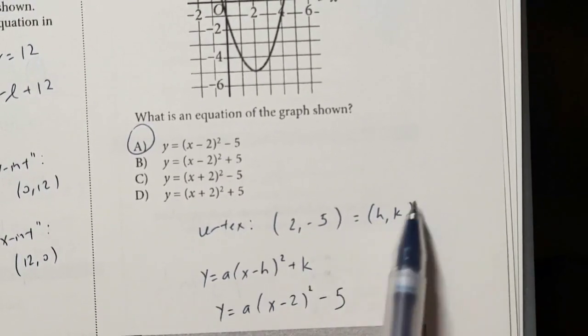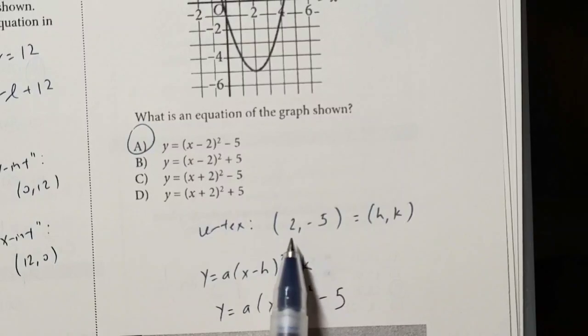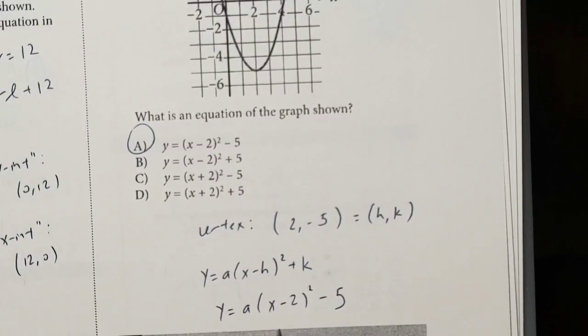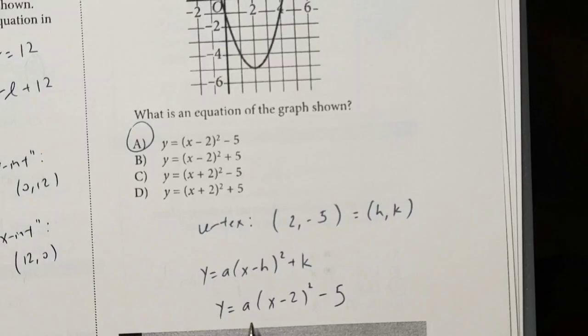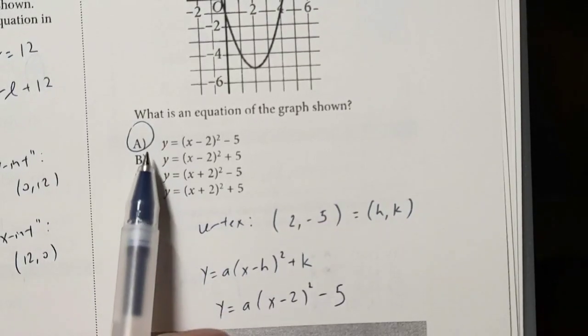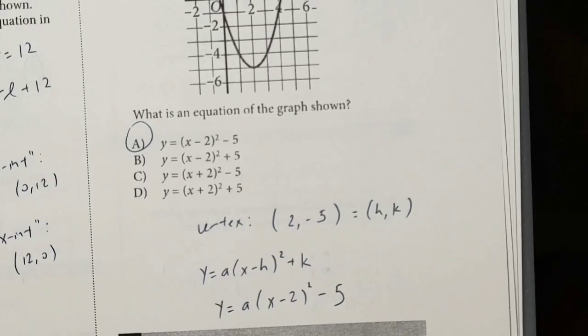This is the vertex form, so we plug in HK. H is 2, K is negative 5. Okay? We don't even need to bother to find the A. We could if we wanted to, but we can immediately just start matching answers. And that is A. Okay?